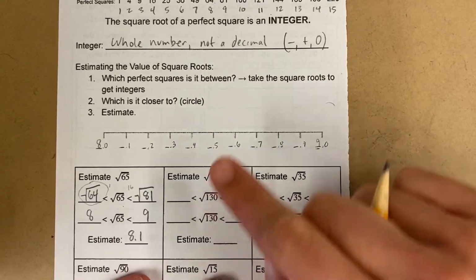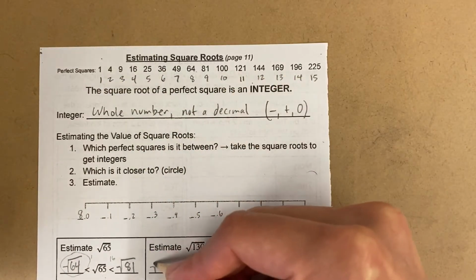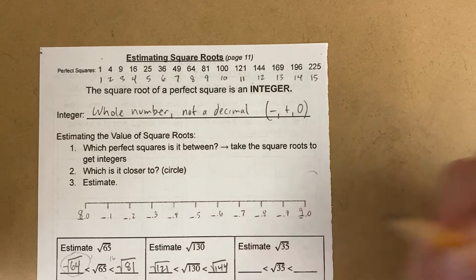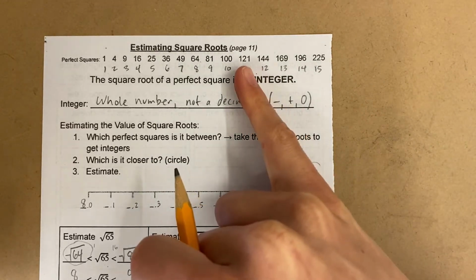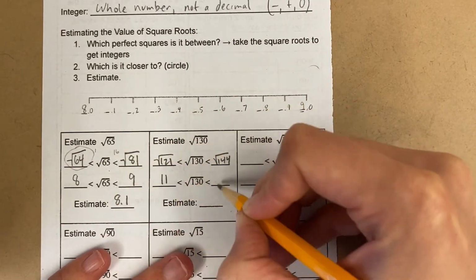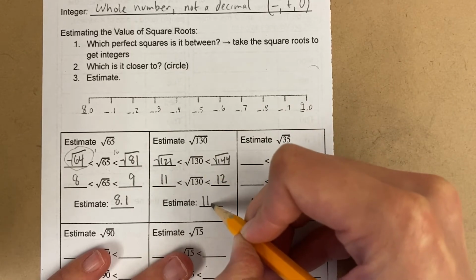Let's do the square root of 130. I'm going to come up here. Which is it in between? Oh, it's right here. It's in between the square root of 121 and the square root of 144, because 130 is in between 121 and 144. I'm going to go ahead and take my square roots. This is 11 and this is 12. So I know that the square root of 130 is between 11 and 12, so it's going to be 11 point something.